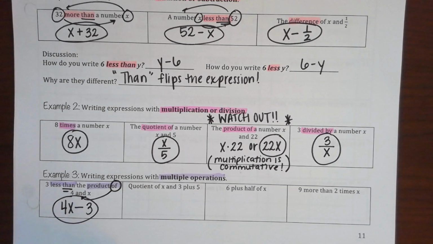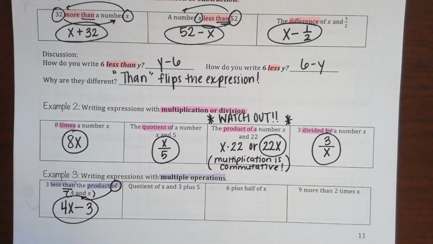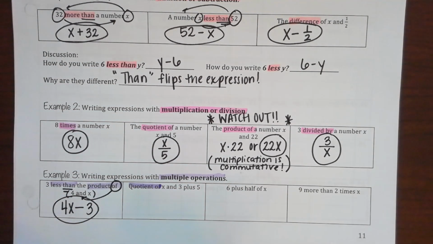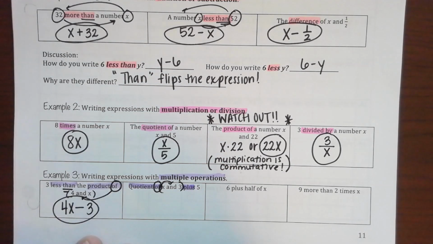So, the quotient of x and 3 plus 5. What are my operational phrases there? Quotient of. Is that my only one? Plus, right? So, what's actually getting the quotient? What two pieces? X and. Because didn't I say when you see an of, find the and? So it's between these two. So how do I write that as a quotient?